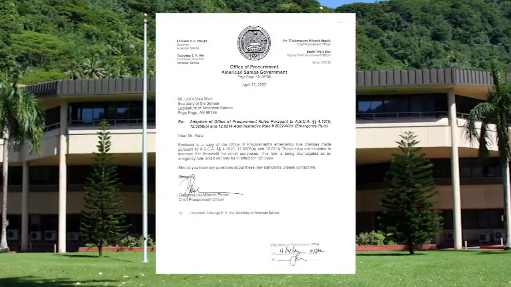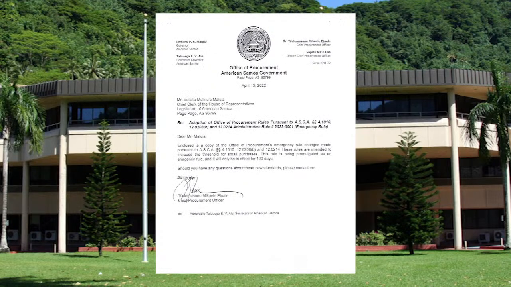Important notice. Pursuant to the American Samoa Code Annotated, Section 41010, and the authority vested in the Office of Procurement by the American Samoa Code Annotated, Section 120208, subsection B, and 120214, the Office of Procurement hereby promulgates Rule 20220001 as an emergency rule in order to increase the threshold for small purchases.